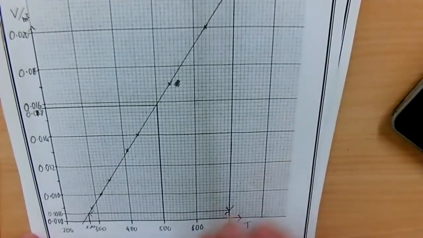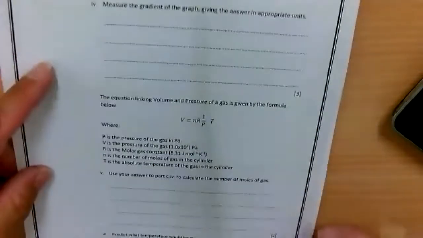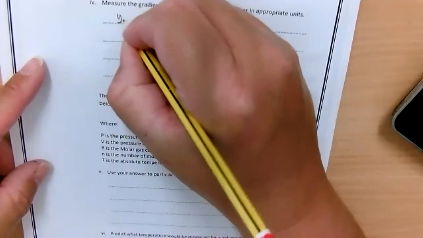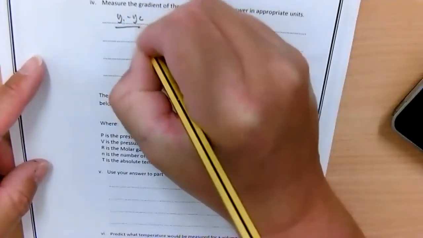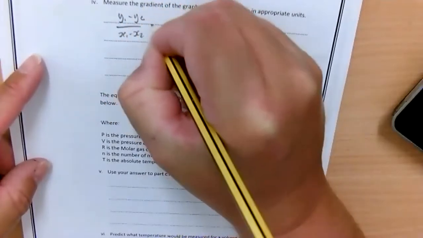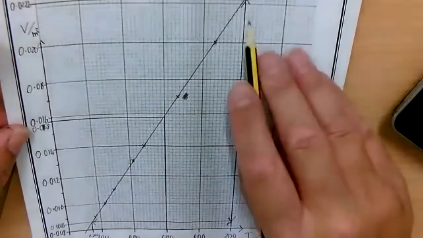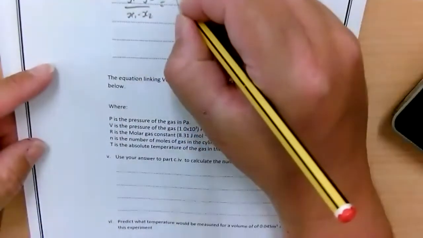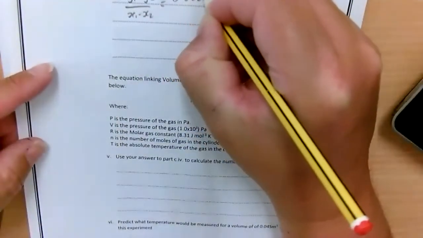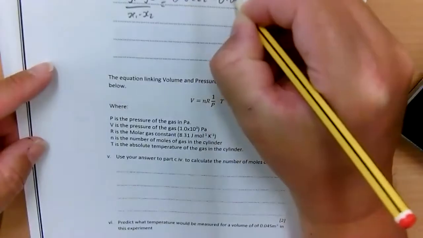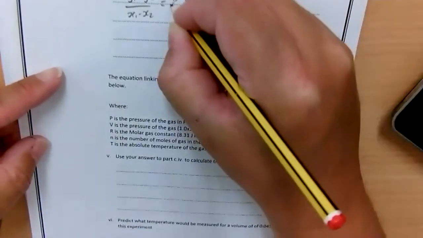And all I'm doing then is exactly the same as I always do. Y1 minus Y2 over X1 minus X2. So Y1 is 222 and 86, divided by X1 minus X2.